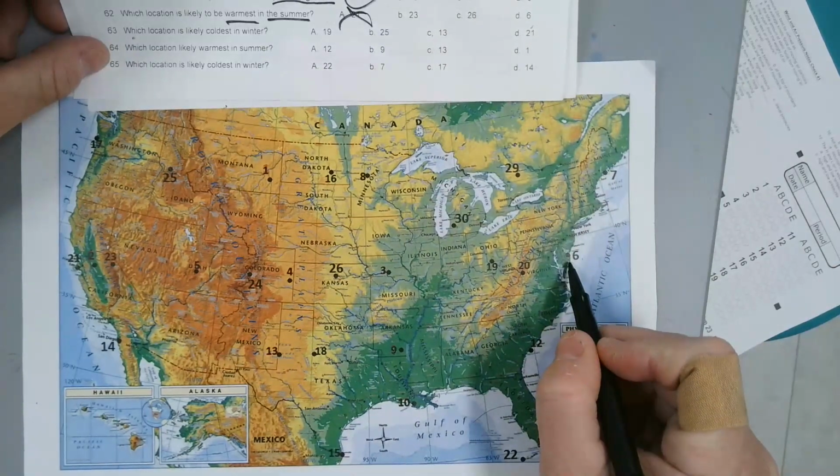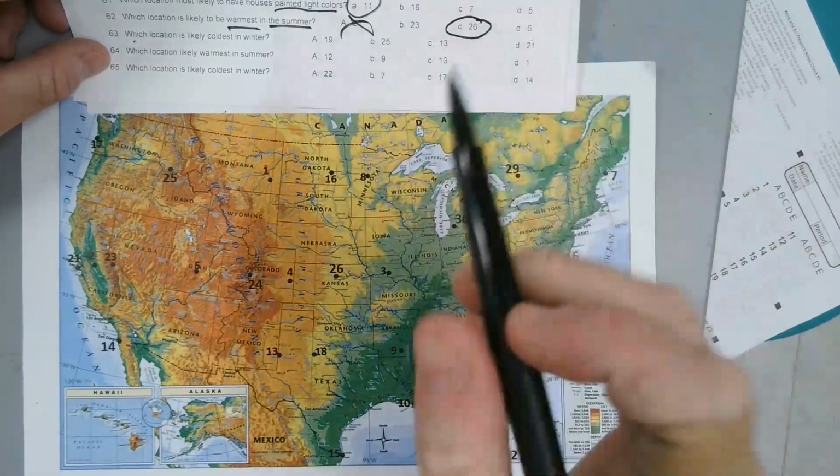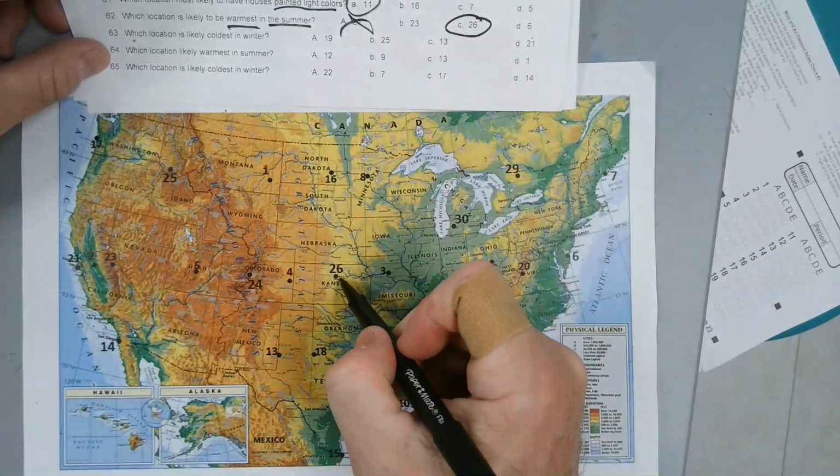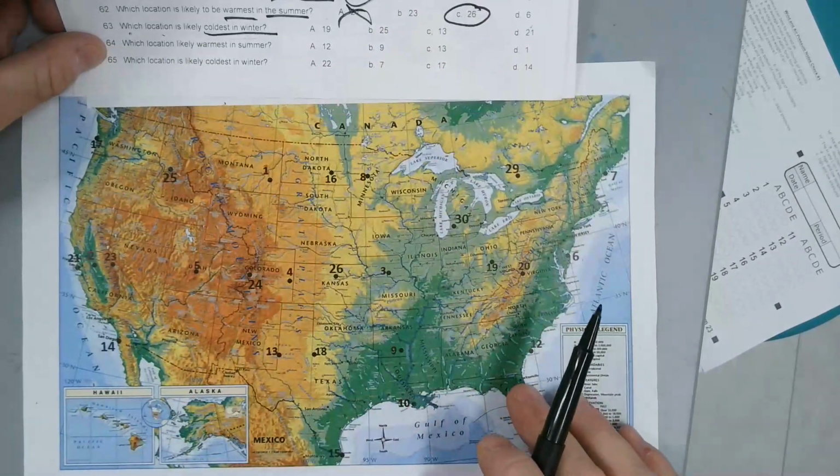D, the other choice was 6. Well, that's the place on the water. So the place that is going to change temperatures the most and get hottest in the summer is 26 here in Kansas. Which location is coldest in the wintertime?